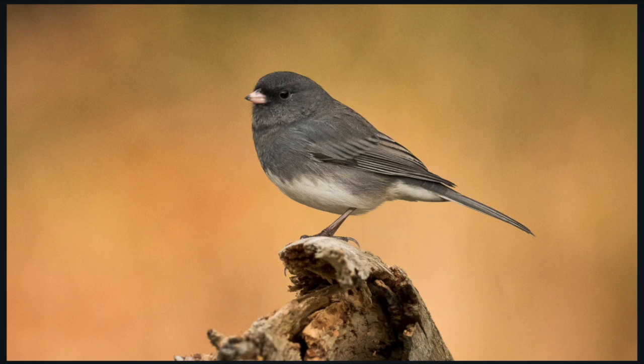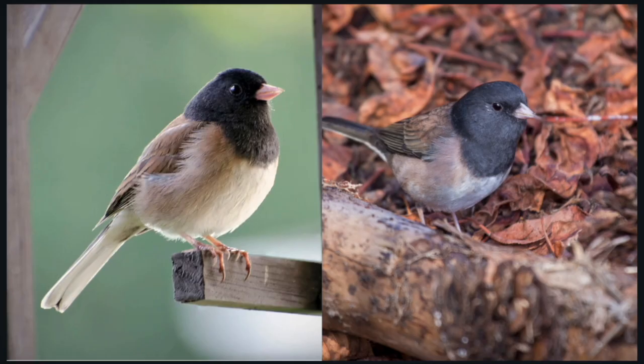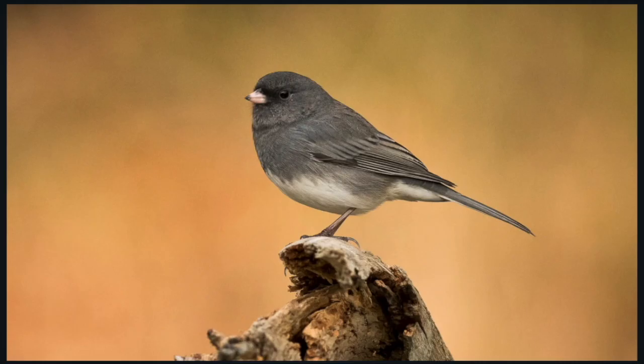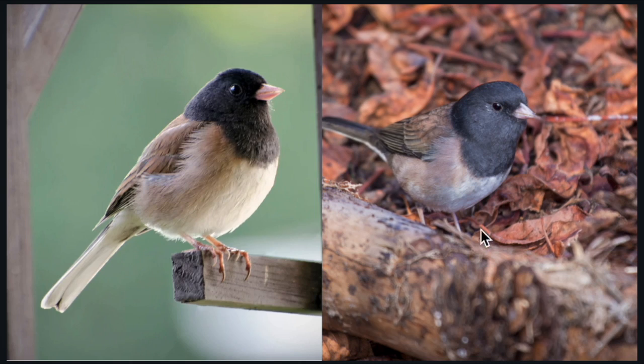Next one is a pretty unique bird, and that is the dark-eyed junco. The dark-eyed junco has a lot of subspecies that look completely different. So these birds right here are actually the exact same species as this bird right here. This, I believe, is the slate-colored subspecies. And then these two right here, I believe, are Oregon subspecies.